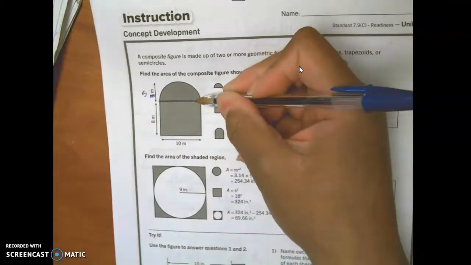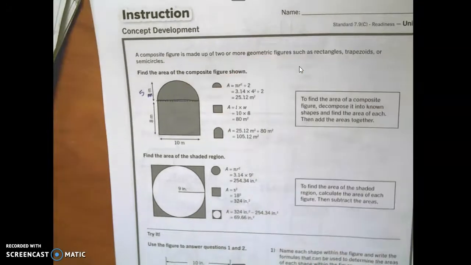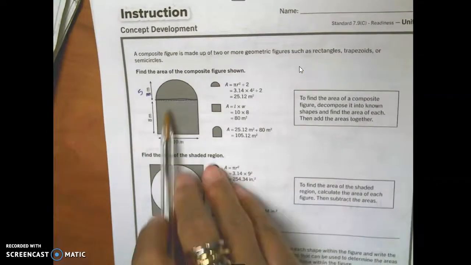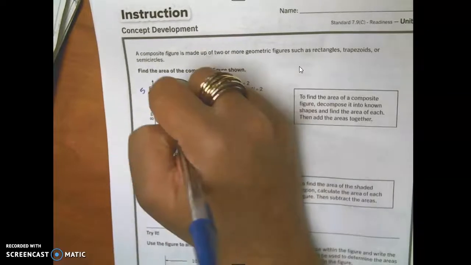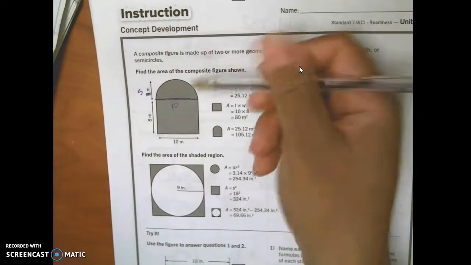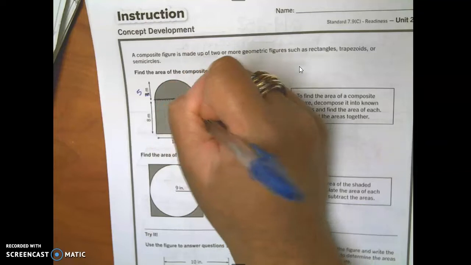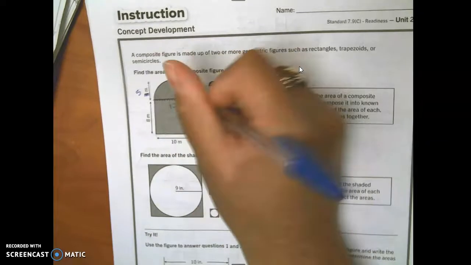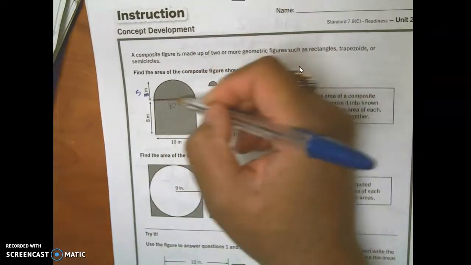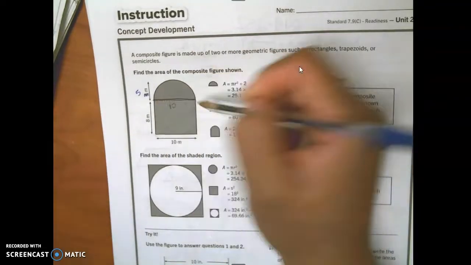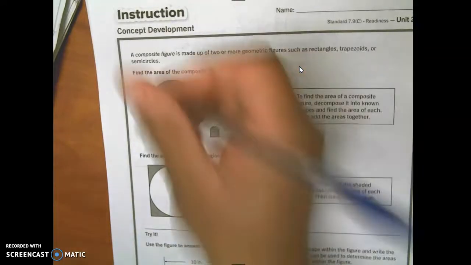This blue line. Oh, my bad. How long is this here? 10. What part of the circle is that, though? If I were to draw a circle and finish it. Well, yes, this is a half circle. But what is this line here? The diameter. Thank you.